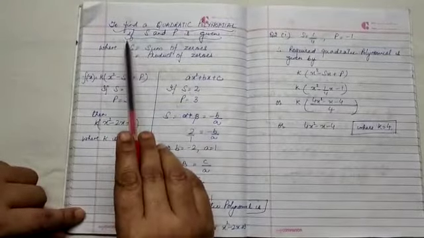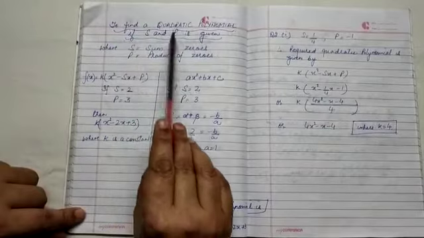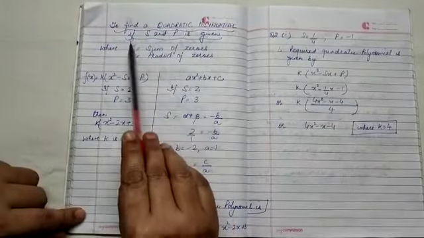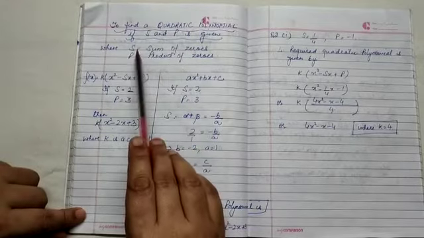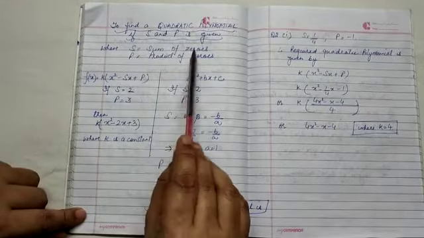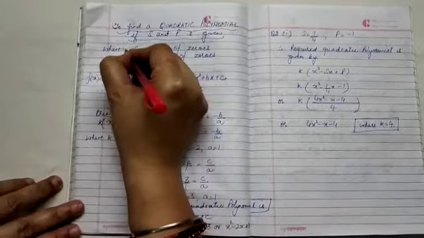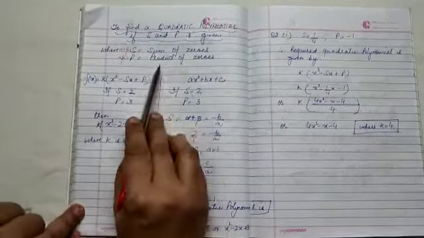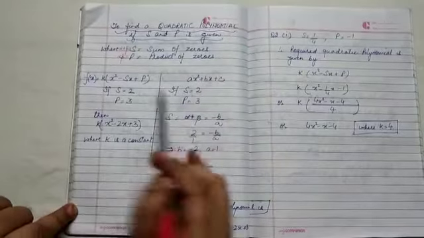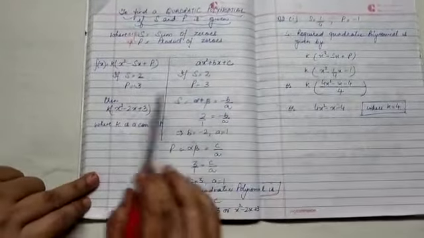Now we are going to discuss how to find a quadratic polynomial if the sum and product of the zeros are given. We denote S as the sum of zeros, which we know is alpha plus beta, and the product is alpha beta, which is the product of zeros. It can be done by two methods.